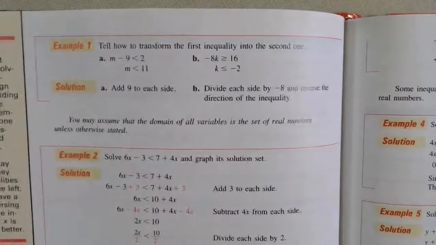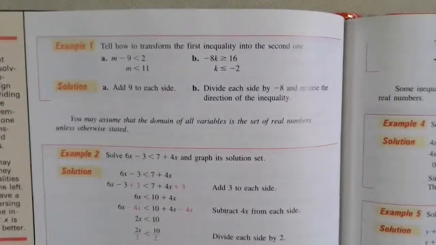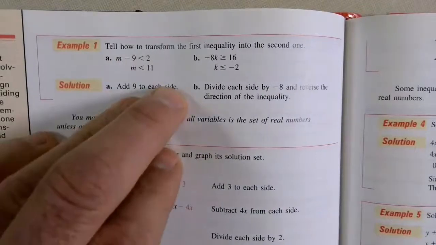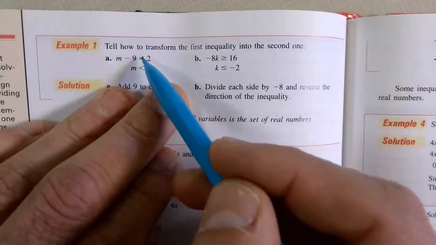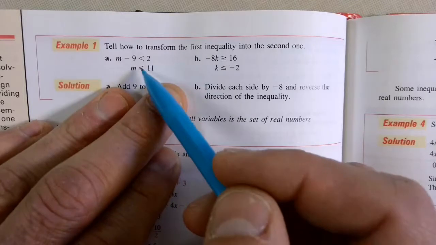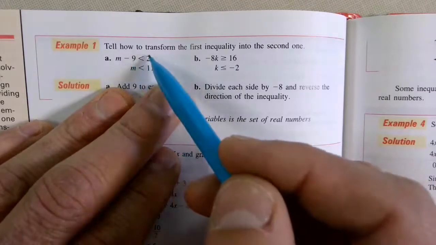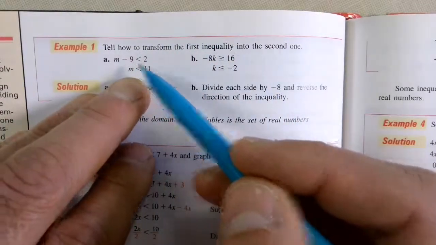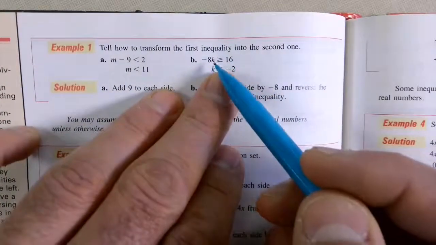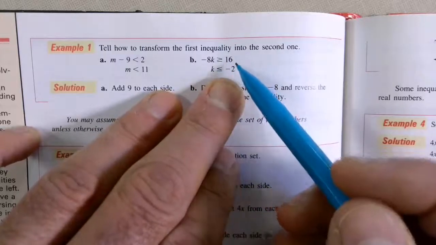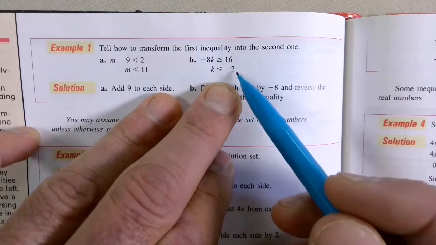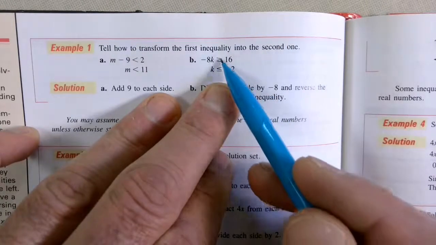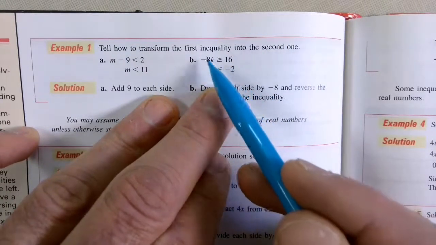Okay, so we have this first example, and it says to tell how to transform this one into the second one. So how are we going to get m minus 9 is less than 2 changed to m is less than 11? Well, add 9 to both sides. Just like you were solving an equation. How are we going to get negative 8k is greater than or equal to 16 to k is less than or equal to negative 2? We divide both sides by negative 8, and don't forget to flip the inequality because we divided by a negative number.